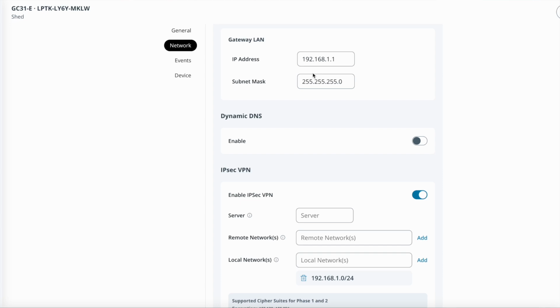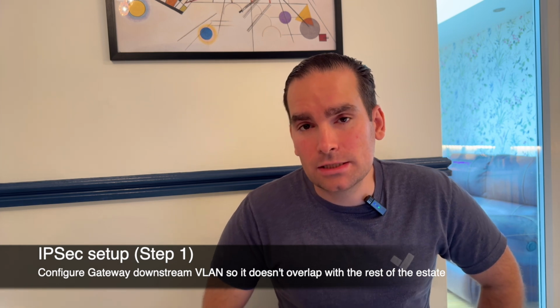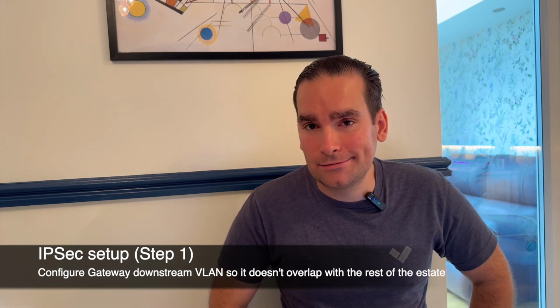First step is to make sure that the gateway local area network VLAN does not overlap with any other networks that you have in your estate. Because if it does, well, the routers will actually not know where to send the traffic. Is it here or here? It just doesn't work. And this option actually was not available before this because, well, we didn't really have a need to connect the gateway LAN with a broader network.